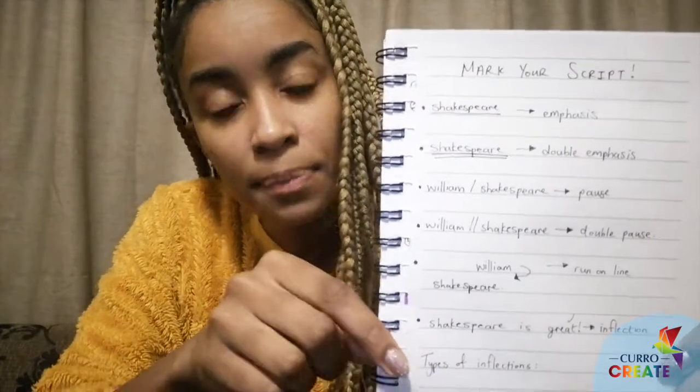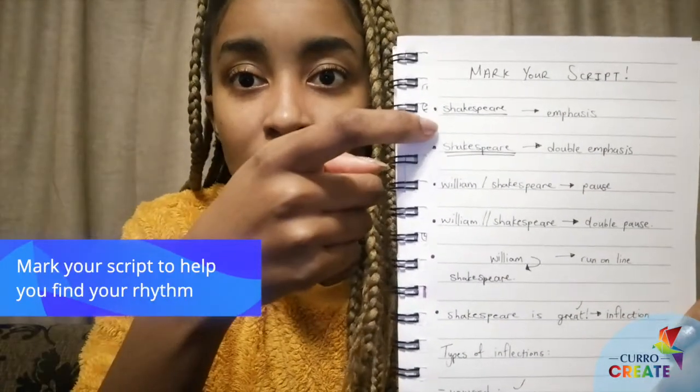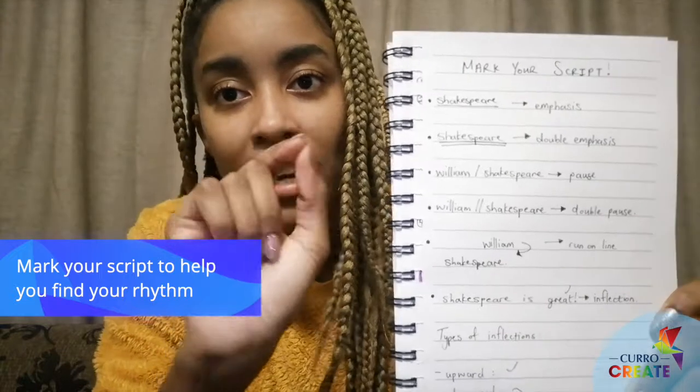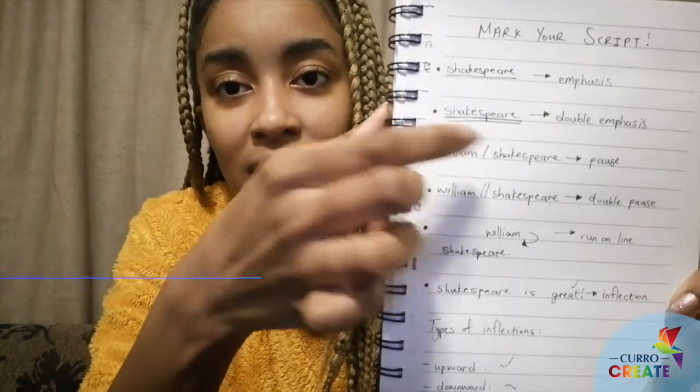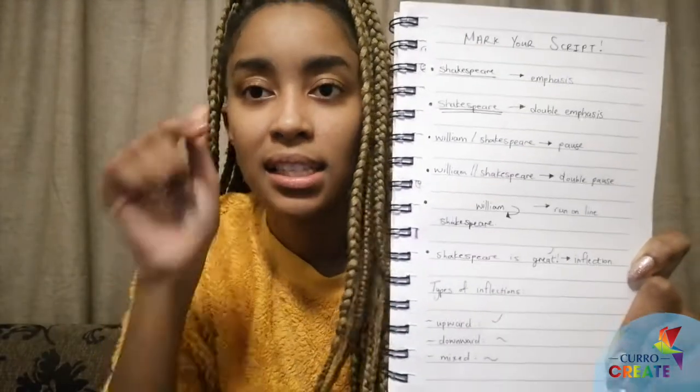Then marking your script. I have a few things that I use to mark my script, that I just jotted down. I usually underline when I want to emphasize. So if I want just a little emphasis, underline once. If I want more of an emphasis, I underline twice. A slash is for a pause, a double slash is for a longer pause. And if I want to connect the sentences, to make a run-on sentence, then I make a little tail basically. And then also, if you want to, you can write down inflections, and there are different types of inflections.